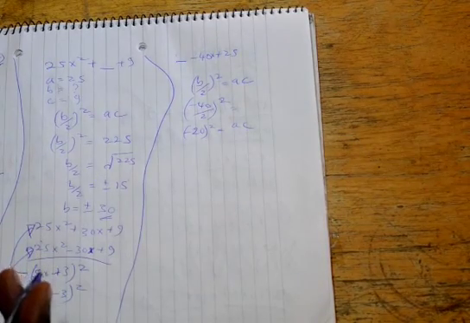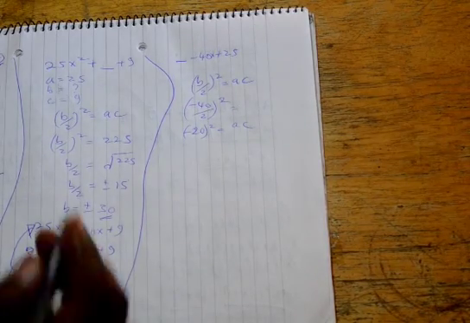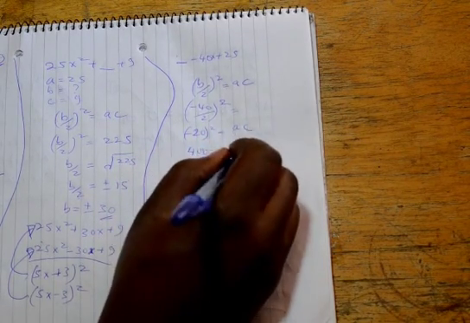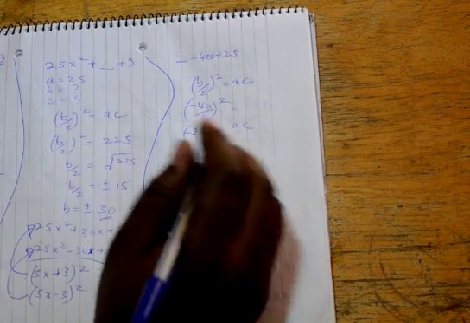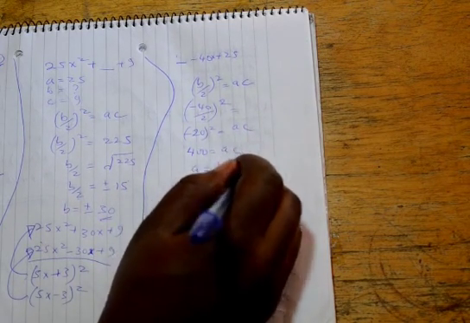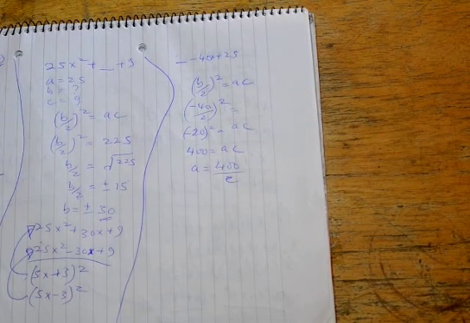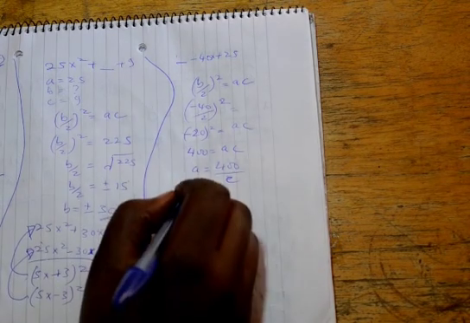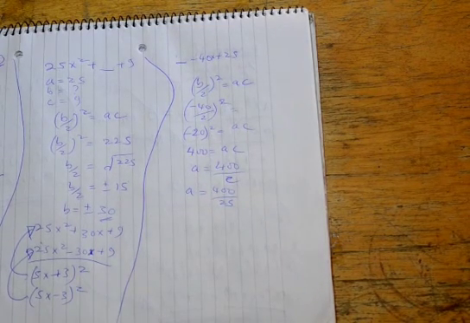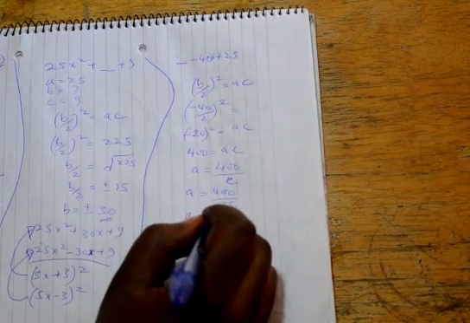Now our a is unknown and our c is 25, so we have 400 equals ac. Since c is known as 25, a is equal to 400 over c. So a becomes 400 over 25. If you divide 400 by 25, you get 16, so our a is 16.